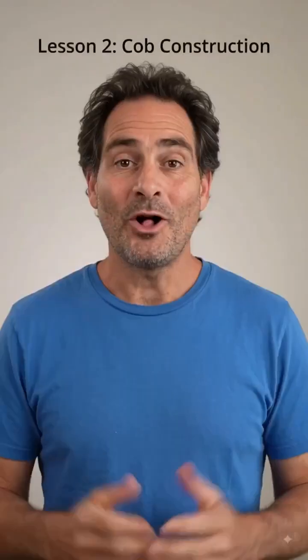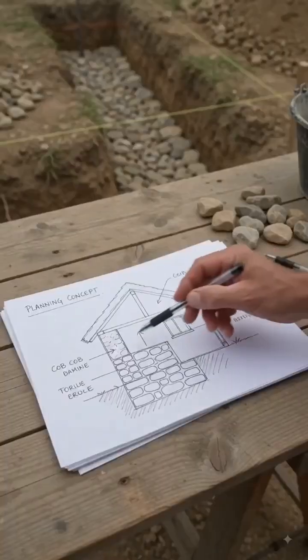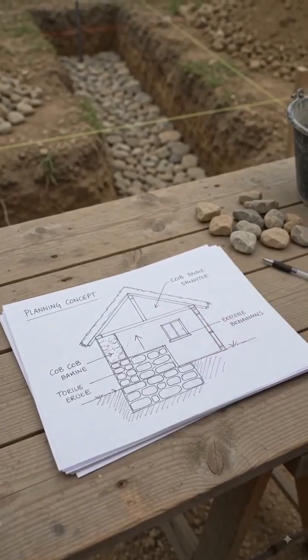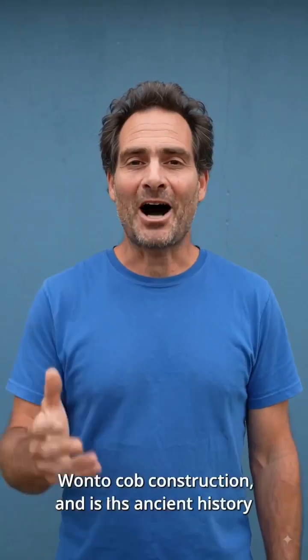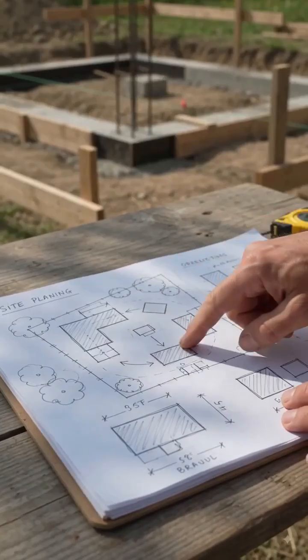Let's begin. Welcome to Lesson 2 on cob construction. That covers history and planning. Next, we will build a test brick. Welcome to cob construction. It is an ancient technique. For planning, consider the sun. This foundation is key. Next, we will mix materials.